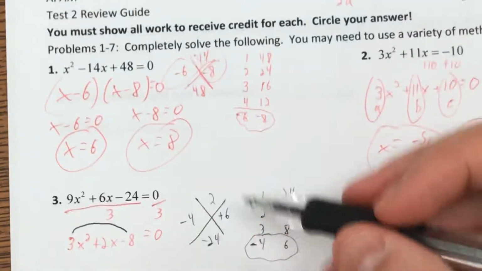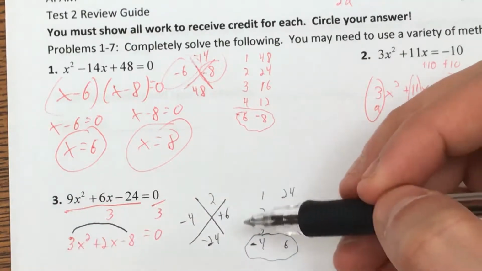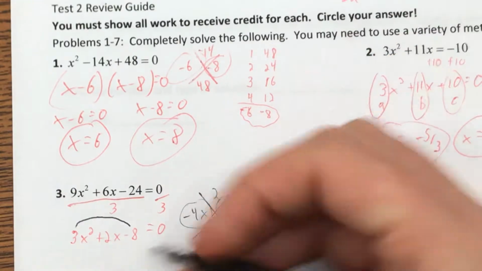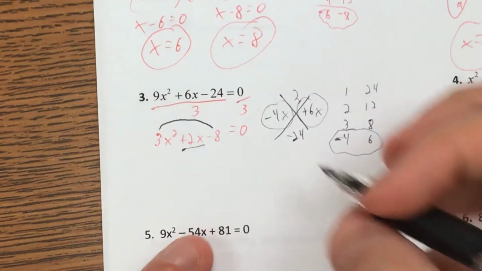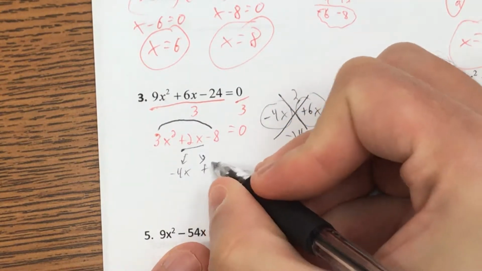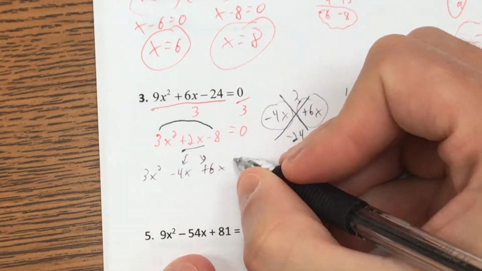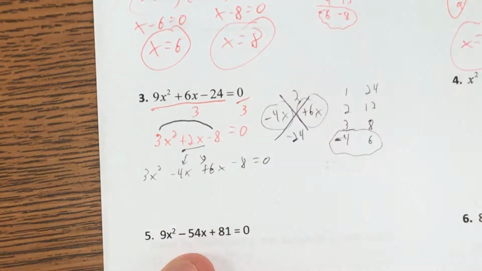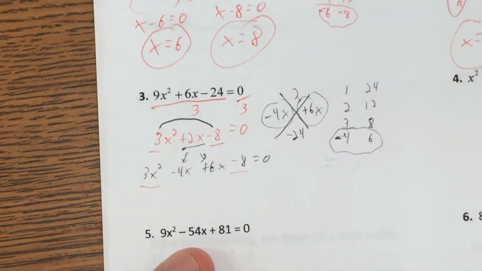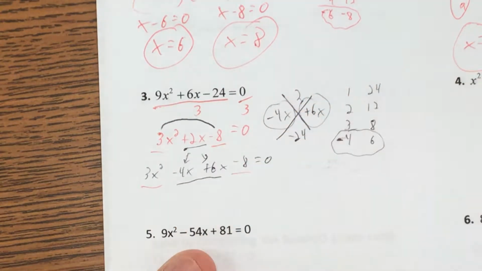And unlike the first one, where those two numbers are the answers, because that number was in front, you do have to do a slightly different thing, where you take the middle 2x and you split it into those numbers, minus 4x plus 6x. The 3x squared comes down and the minus 8 comes down from here. Those are just the same as before; they just get brought down. It's only the middle term, 2x, that gets split up.